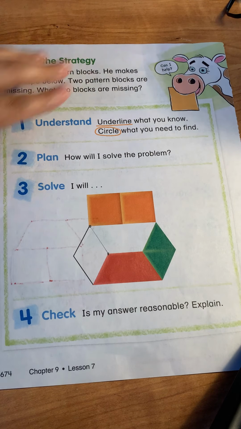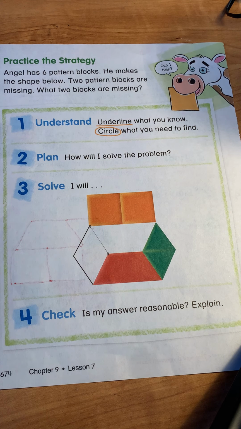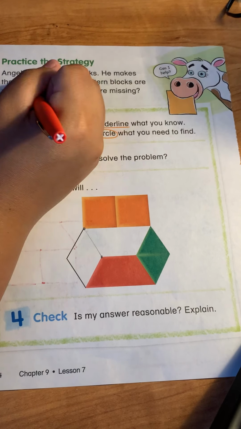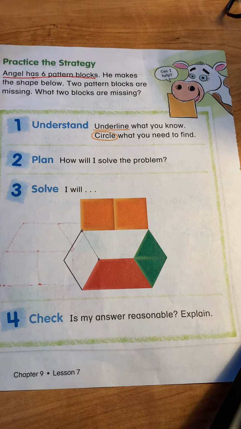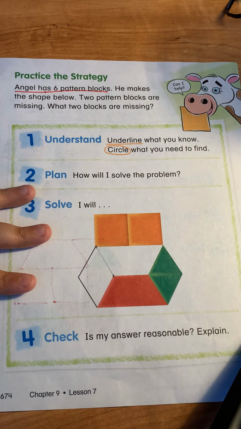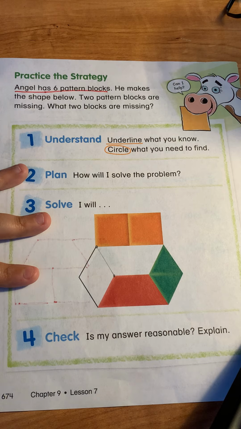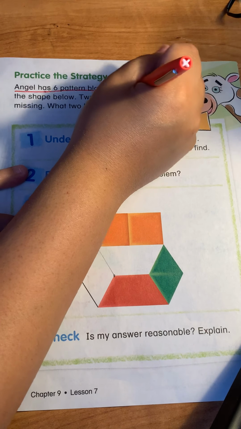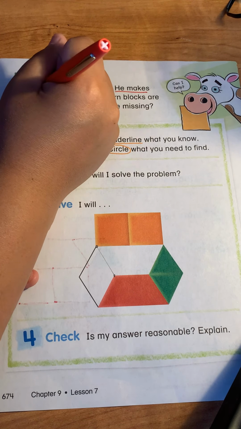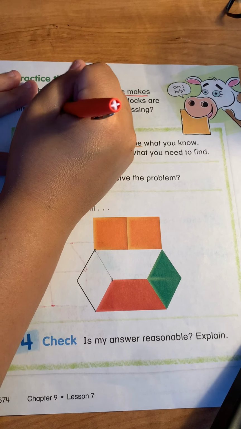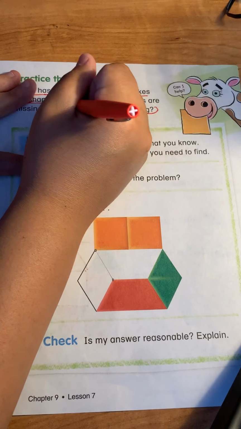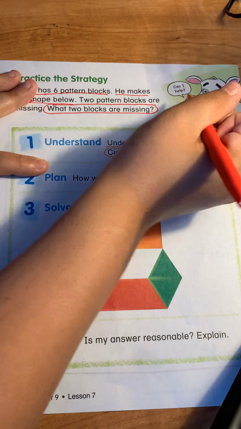This is page 674, sorry. And this one says, Angel has 6 pattern blocks. So I know that Angel has 6 pattern blocks. So I went ahead and underlined that. He makes the shape below. Okay, I know that he makes this shape. 2 pattern blocks are missing. What 2 blocks are missing? So I need to find out, and you guys need to help me find out what those shapes are.